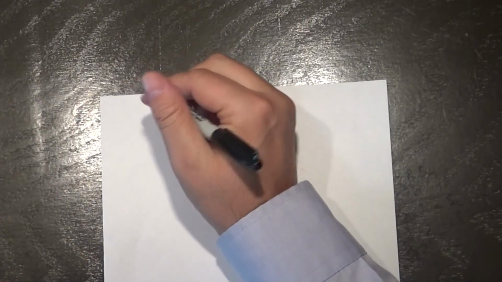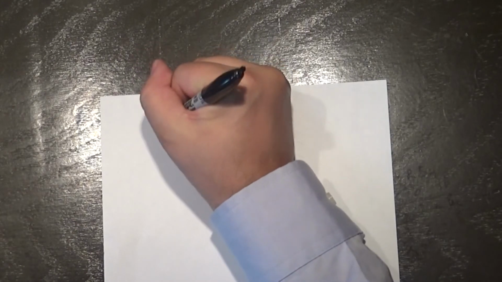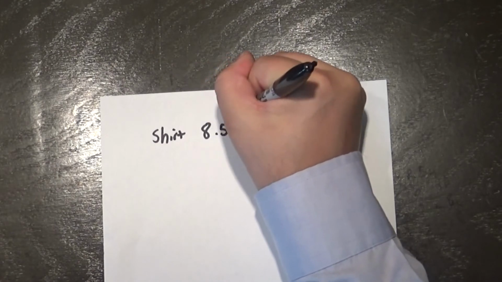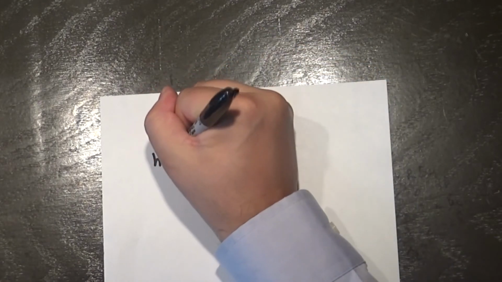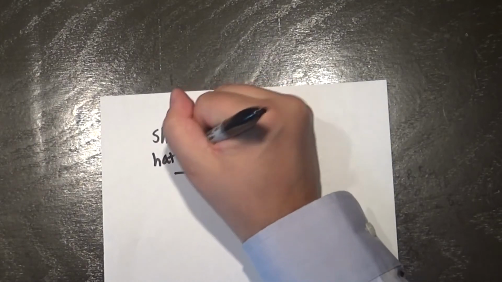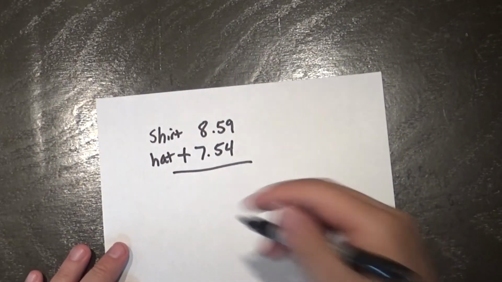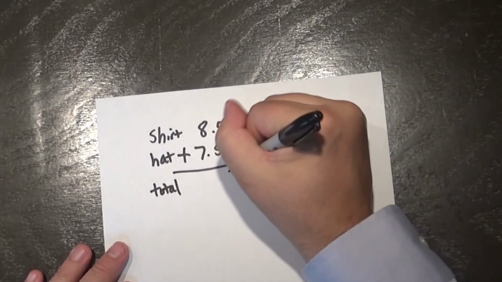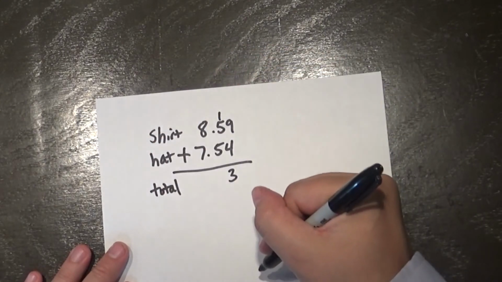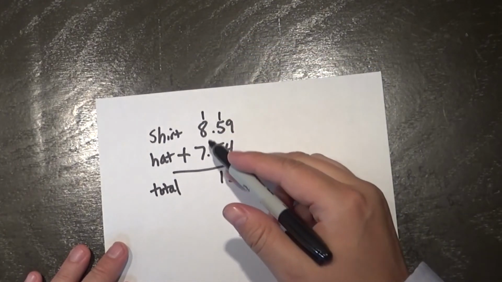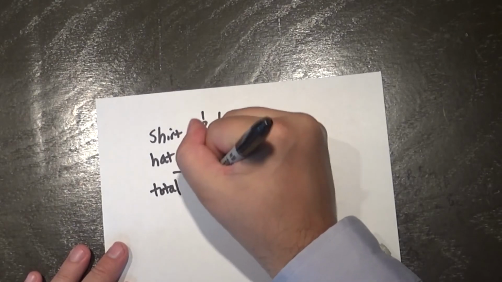First up, we want to make sure that we know the total for our shirt and our hat. So I know the shirt costs $8.59 and the hat costs $7.54. I can easily figure out the total then by adding them together. So 9 plus 4 gives me 13, 5 plus 5 is 10, plus 1 is 11, and now I have 8 plus 7 plus 1, that's 16.